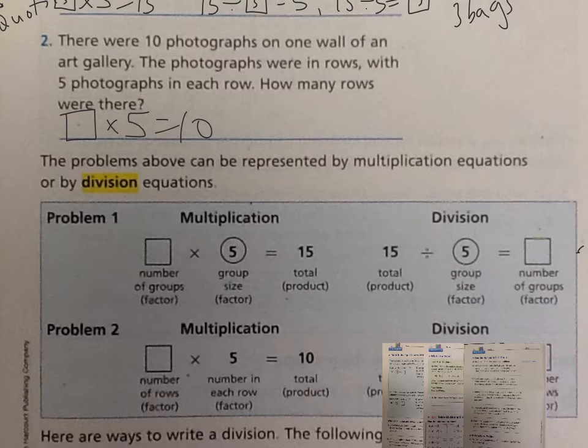So you might do the number we're looking for, or an n, whatever you want to do, times 5 equals 10, or you could do 10 divided by 5 equals the number we're looking for. So hopefully at this point, you know that the missing number in the fact family here is 2. So there were 2 rows, because 2 rows had 5 in each row, and there were 10 photographs.